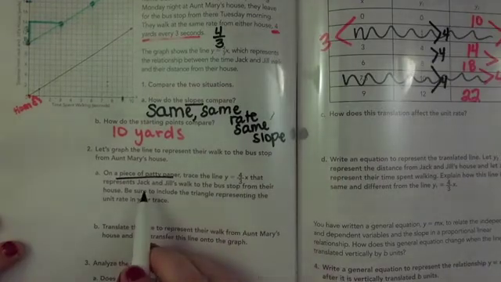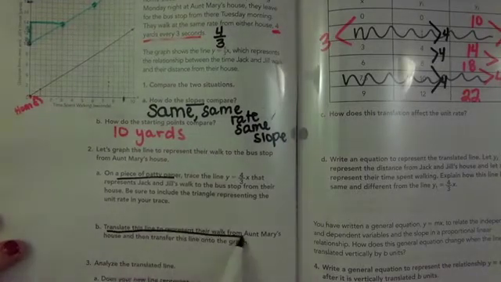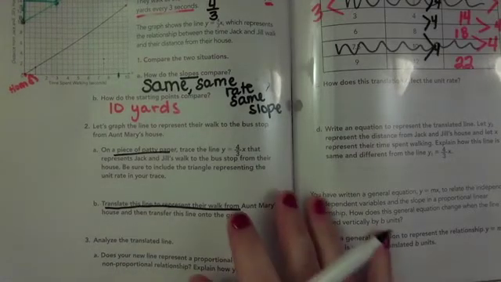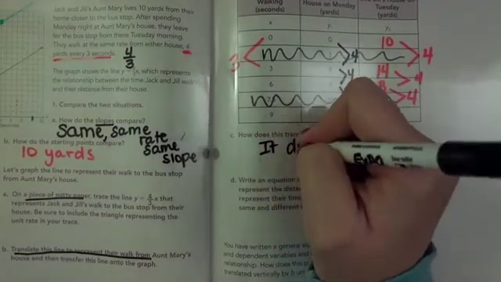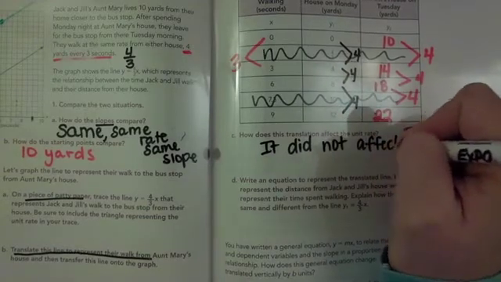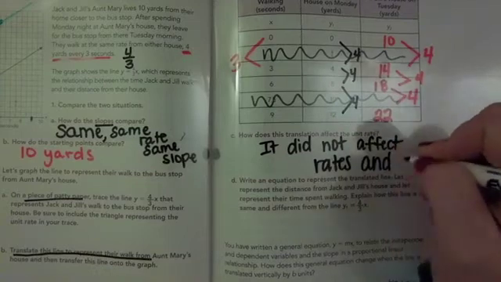So I traced on the piece of patty paper. You don't have to do it, you just watched. Then we translated the line to represent their walk. We did that. And analyze the translated line. So how does this translation affect the unit rate? It didn't. It did not affect the rates. The rate and slope were the same.